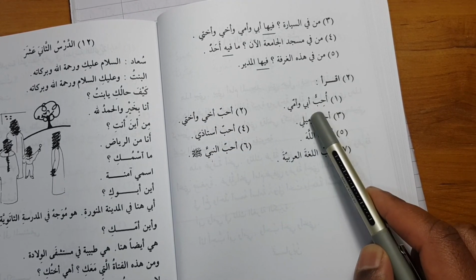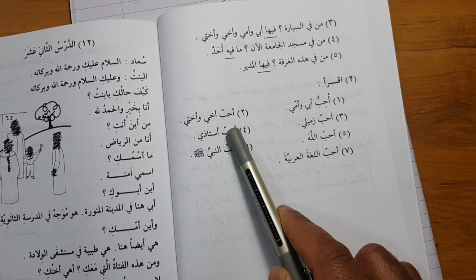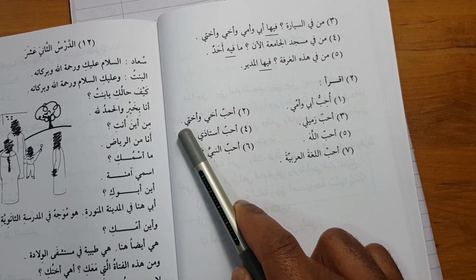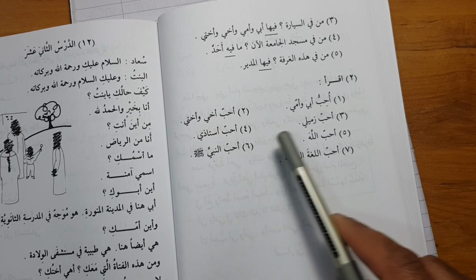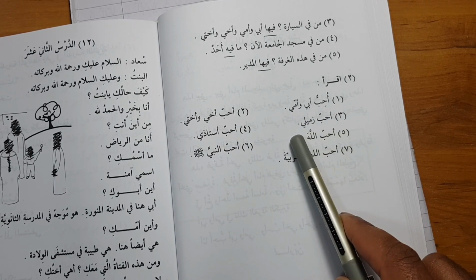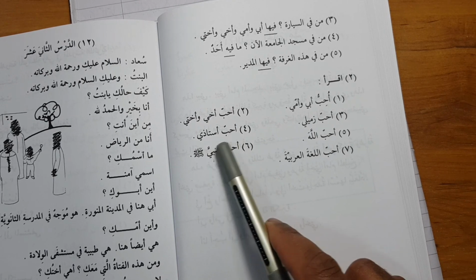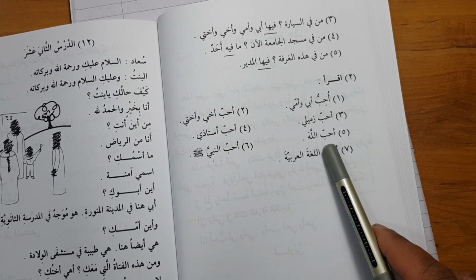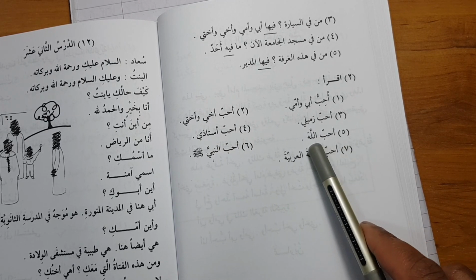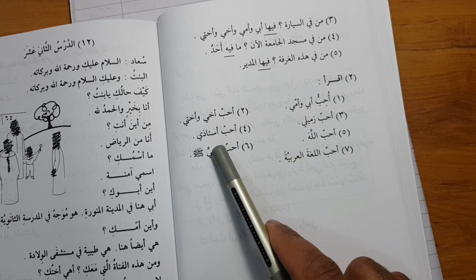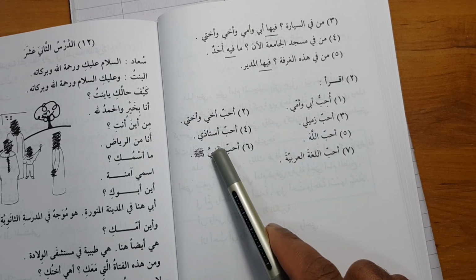أحب أبي وأمي. I love my father and my mother. أحب أخي وأختي. I love my brother and my sister. أحب زميلي. I love my colleague. أحب أستاذي. I love my teacher. أحب الله. I love Allah. أحب النبي. I love the Prophet.